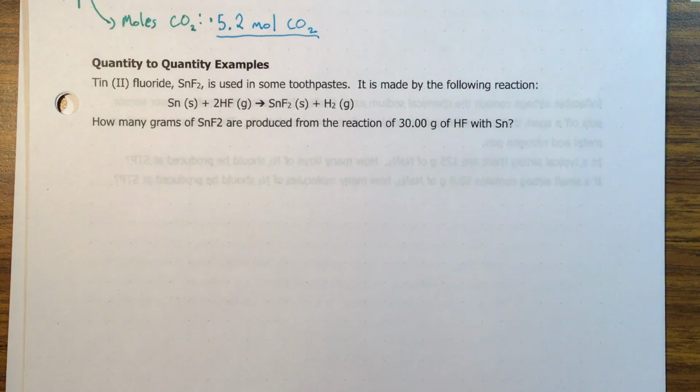Let's take a look at quantity to quantity examples. These are the longest types of stoichiometry questions. There will be 3 steps involved, not just 2.